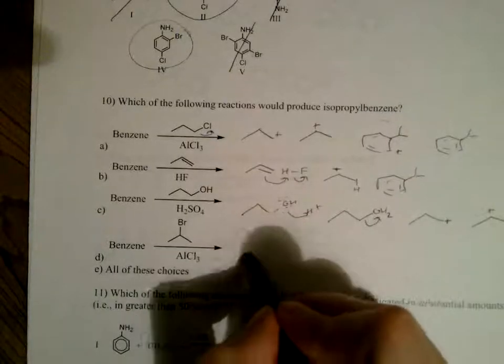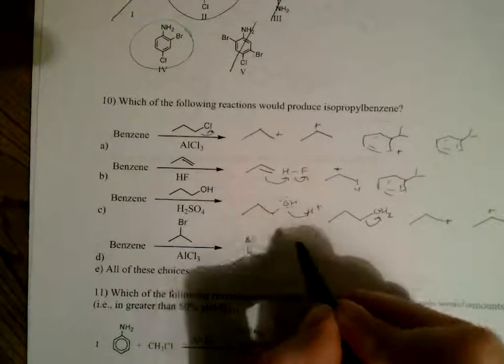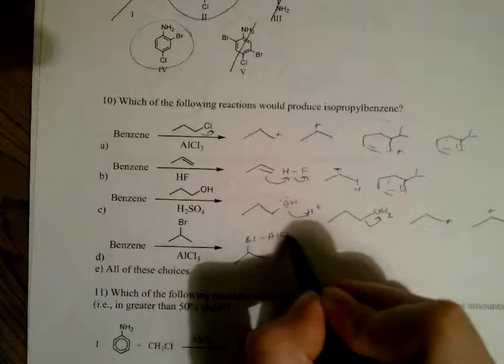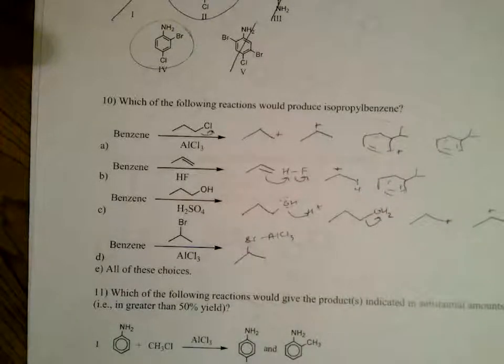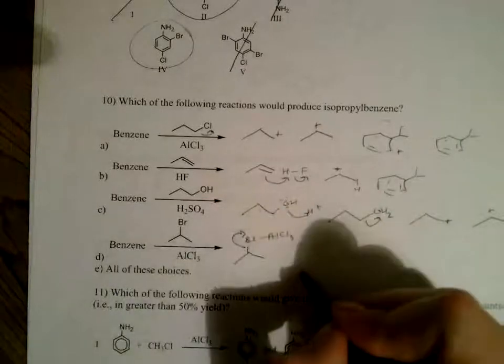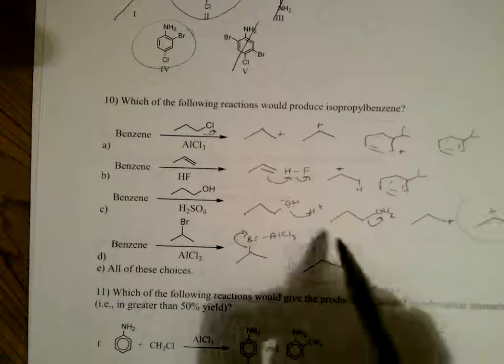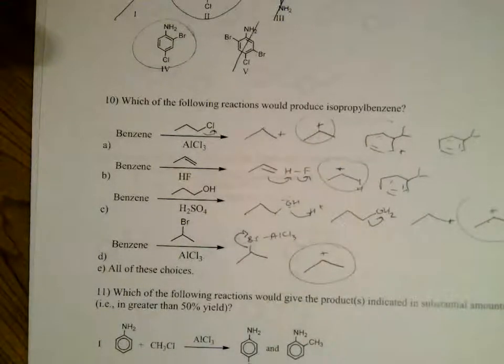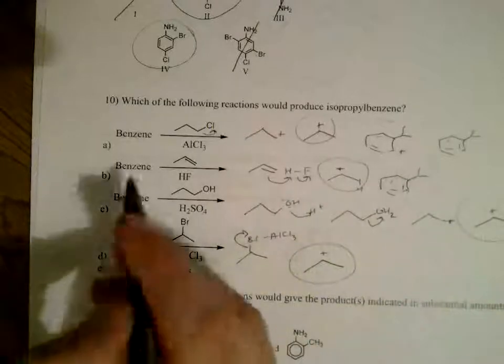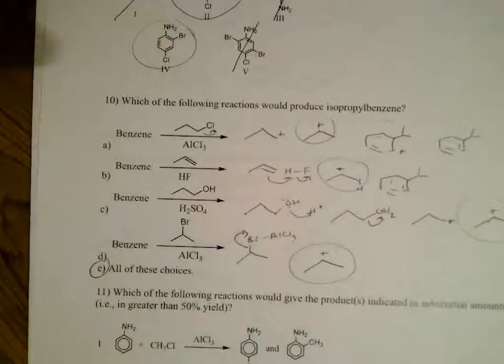And then with the halogen, it'll form a complex with the AlCl3. I don't think you need to know the mechanism for that. You may want to check and make sure. And this bond will break, and you'll end up with a carbocation. So you have the same carbocation in all of these situations. And so they all undergo the same reaction with benzene, and they all produce isopropyl benzene. So the answer is all of these.